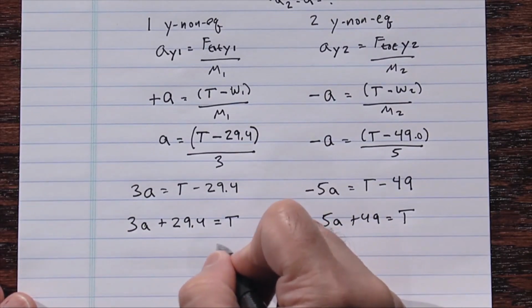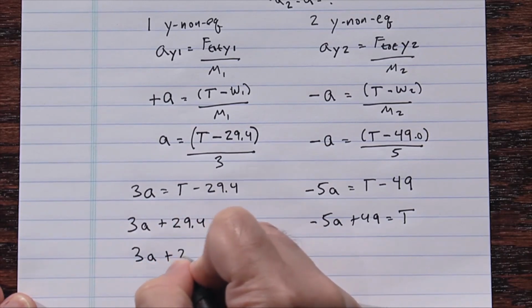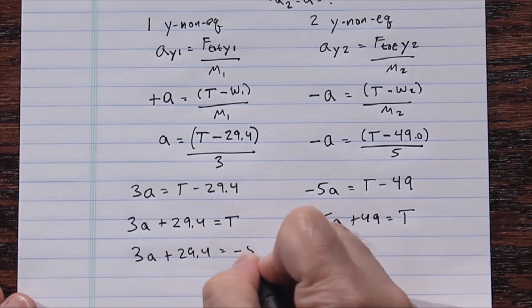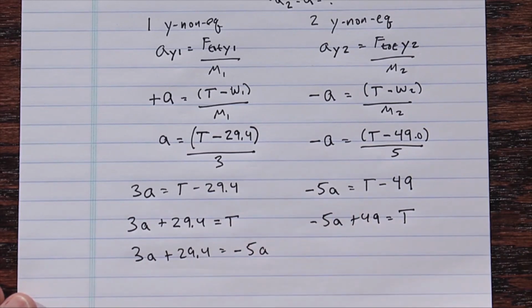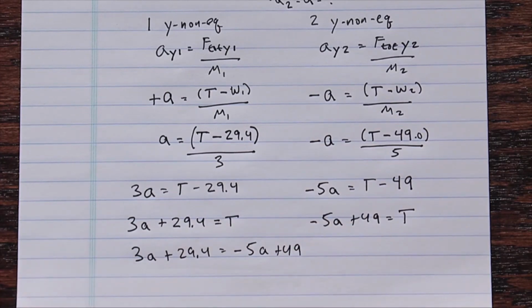So I can write 3a plus 29.4 is equal to minus 5a plus 49. And I have an equation with only a in it.